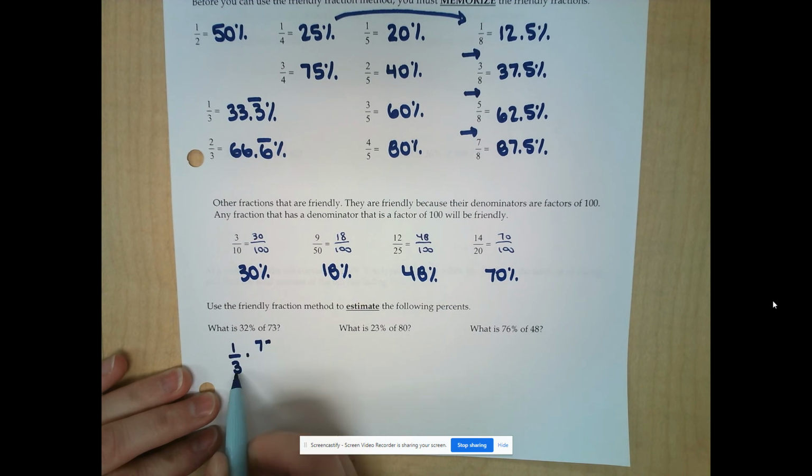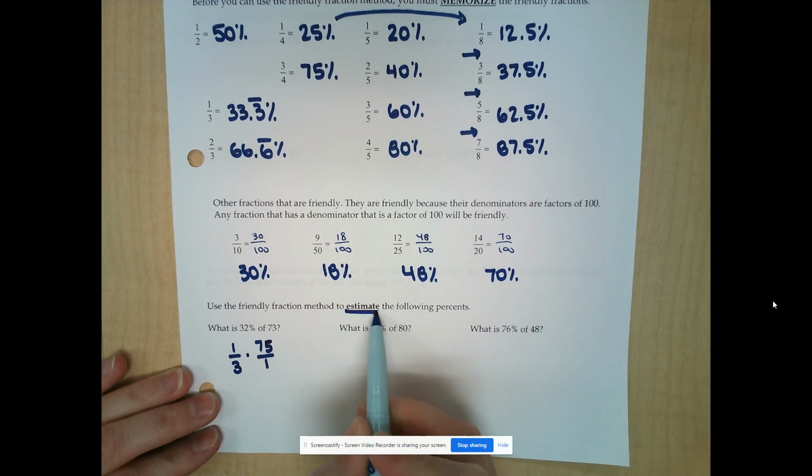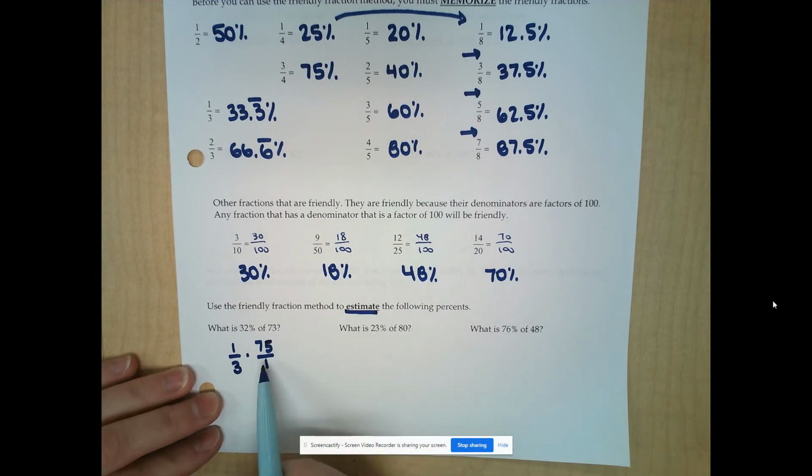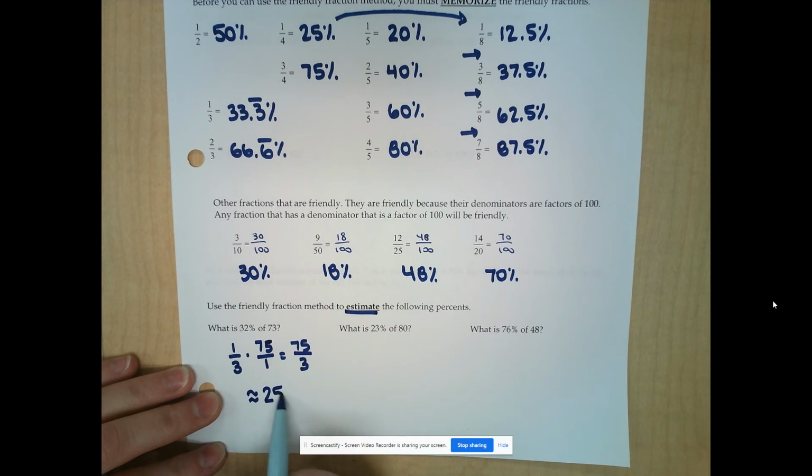Now 73, not very friendly. So I'm going to say 73 is really close to 75. Again, this is an estimate, so I don't necessarily have to use exact values. Why did I pick 75? Well, I noticed that I wanted a number that was easy to divide by 3, and 75 divided by 3 will give me an answer that's approximately 25. Notice I put the squiggly for approximately because I had to round the 32% to 1/3. I rounded the 73 to 75, so my answer is not exact.